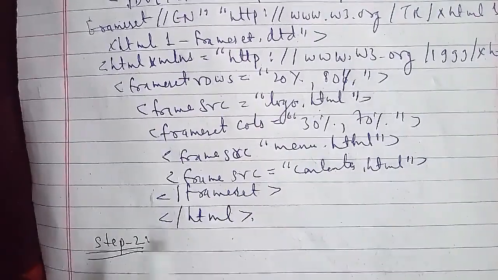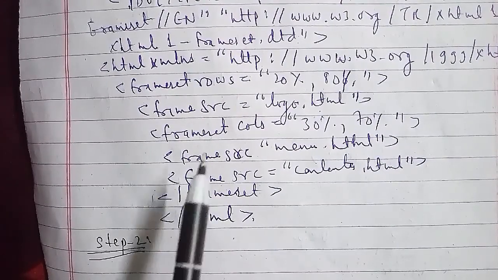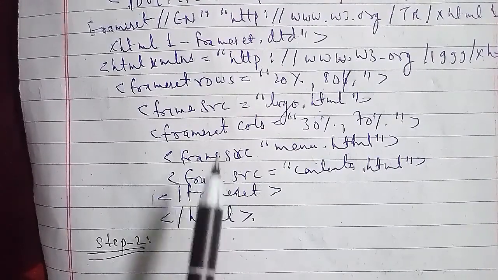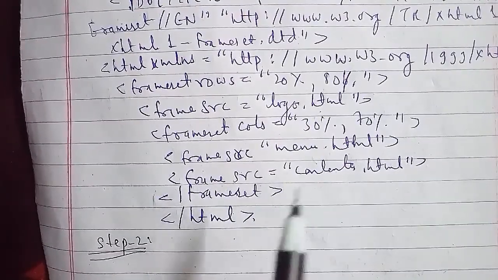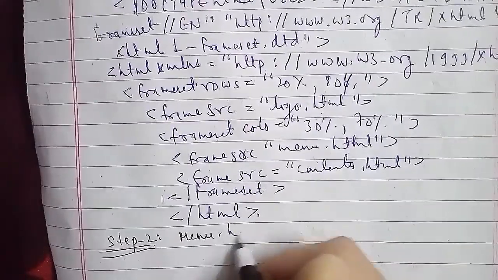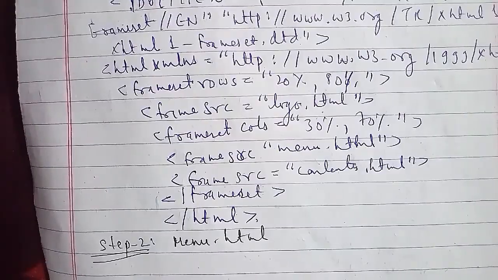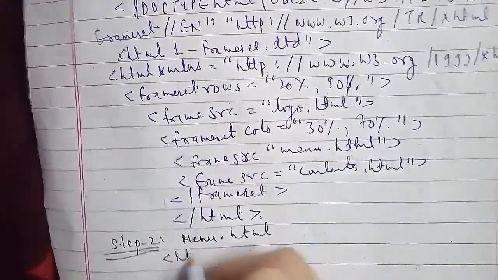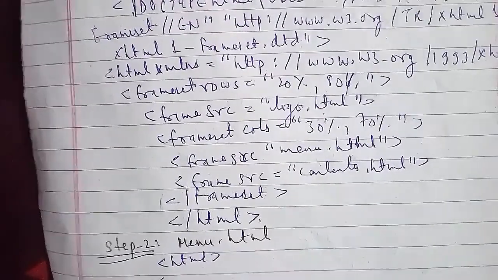So let's go ahead and start with this. HTML, then head, then title, इसके बाद हम टाइटल शुरू करते हैं, title logo, टाइटल क्लोज, फिर हेड क्लोज करेंगे.